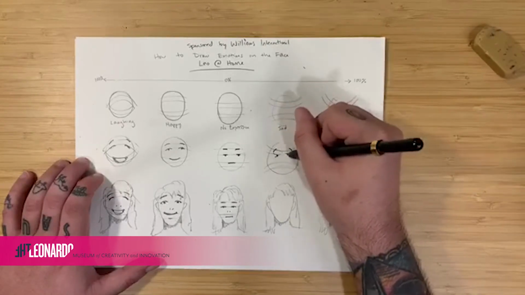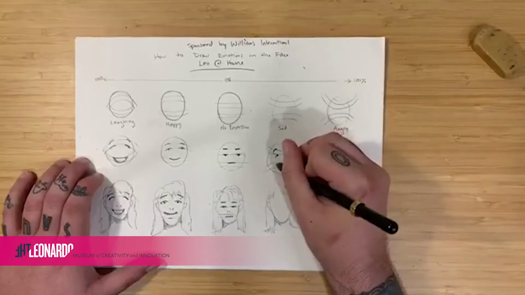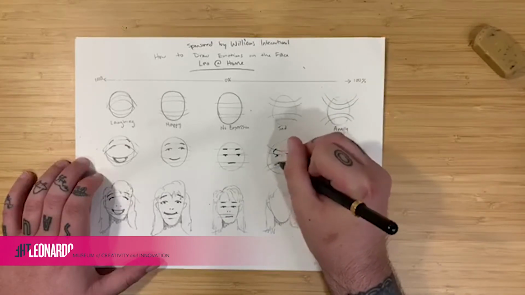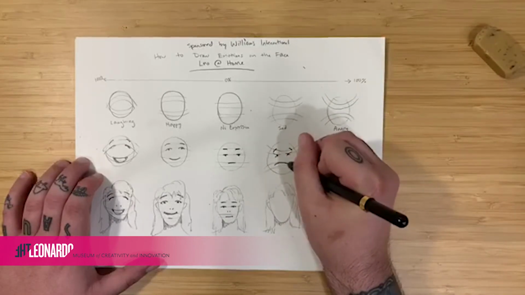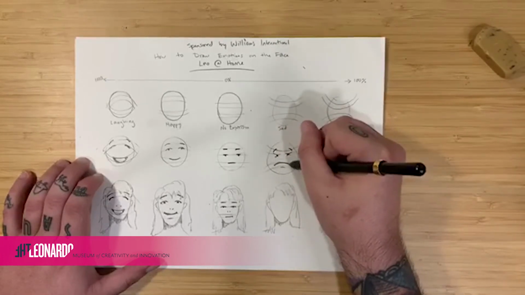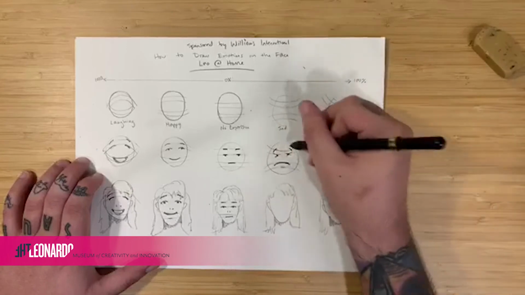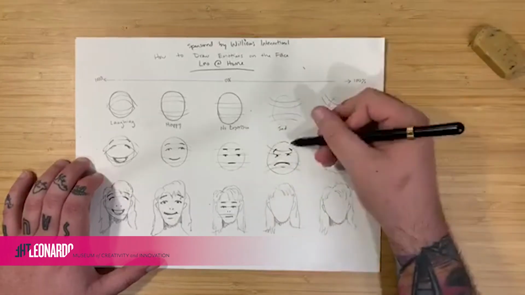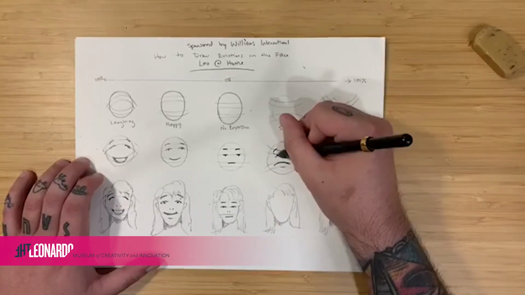So try doing that at home and see how that works for you. Of course, we have to follow our sad lines, right? Okay. So now we have our face that looks a little bit more sad that way.